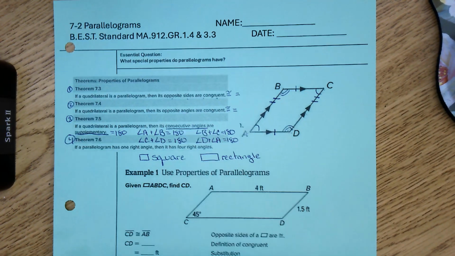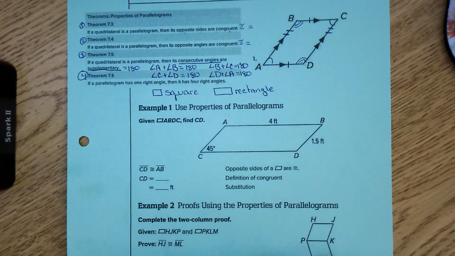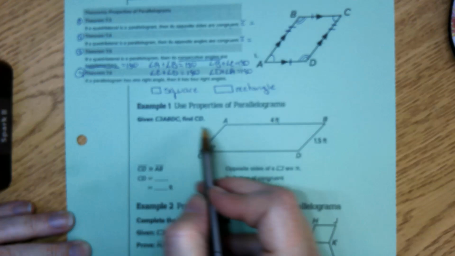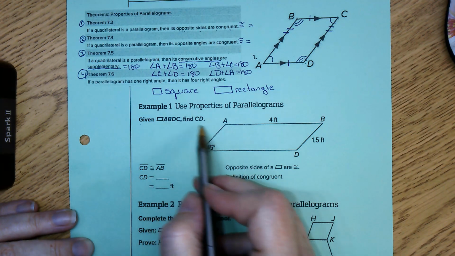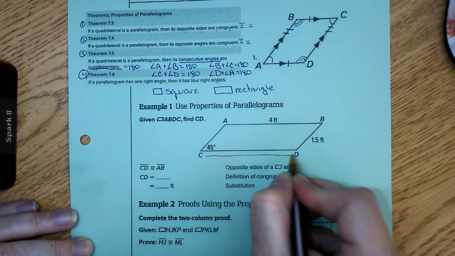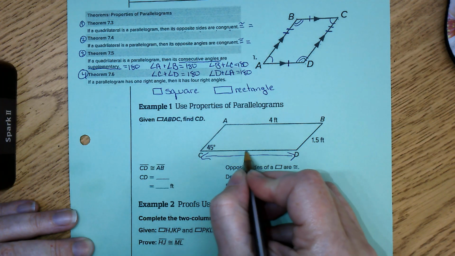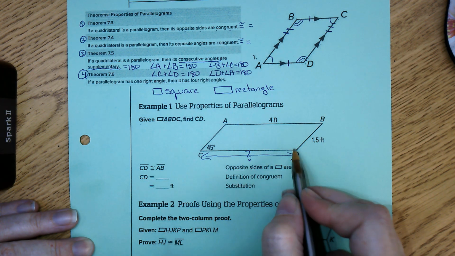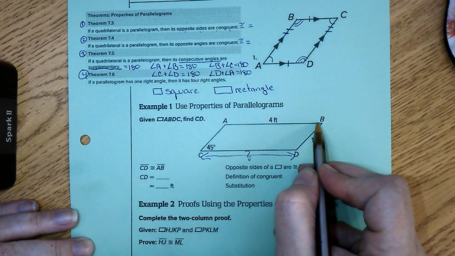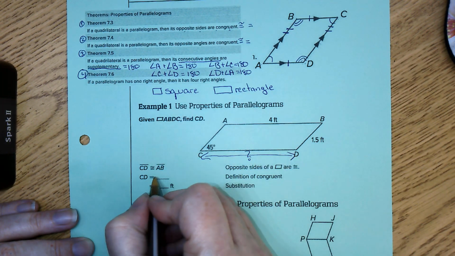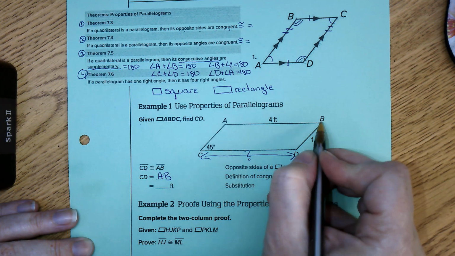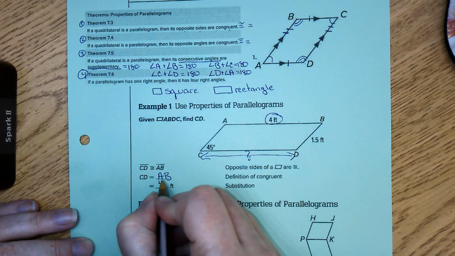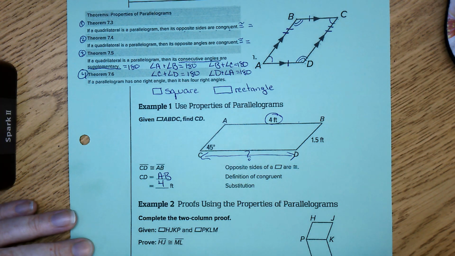All right, let's use these theorems. So it says, given parallelogram ABCD, find CD. So it wants me to find the measure of CD. Well, it tells me that side CD is congruent with side AB, which means CD equals AB. In that case, it equals 4 feet.